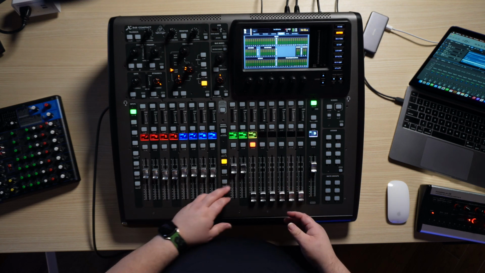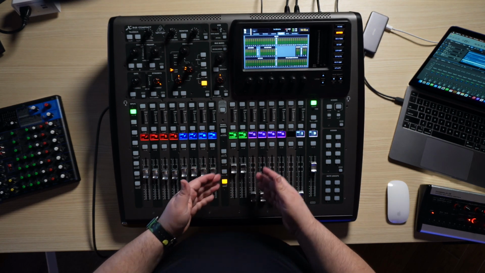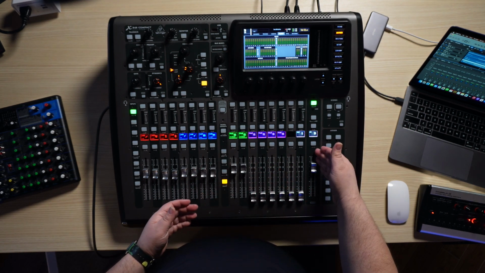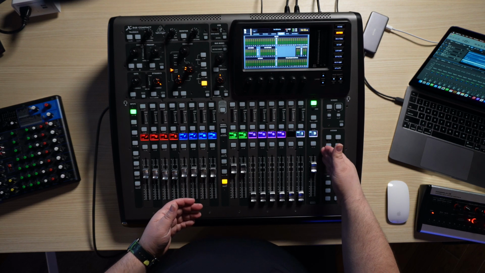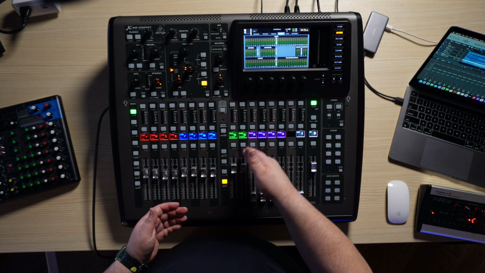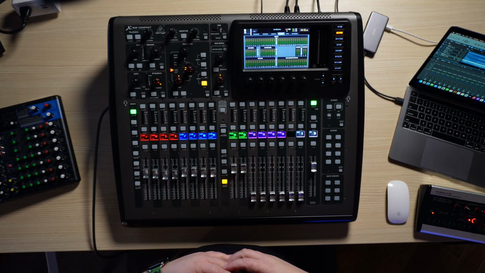Another option is using what's known as a matrix. So I can send a matrix send, which is a copy of our full main house mix, and send that copy to a matrix and then tell the console to send it out to our live stream.